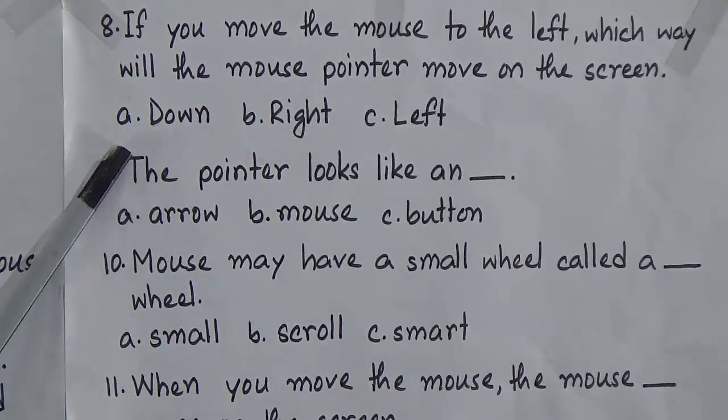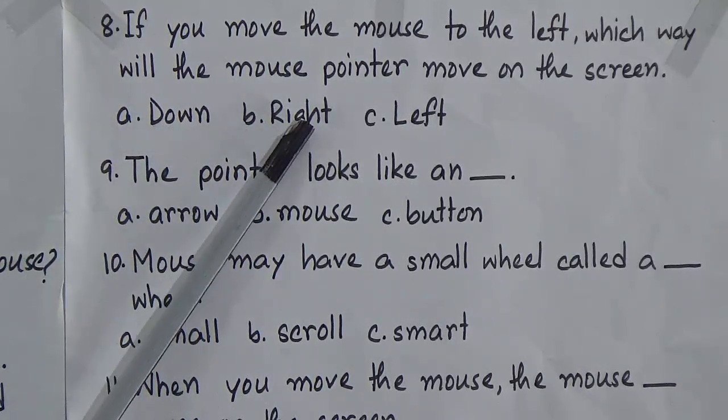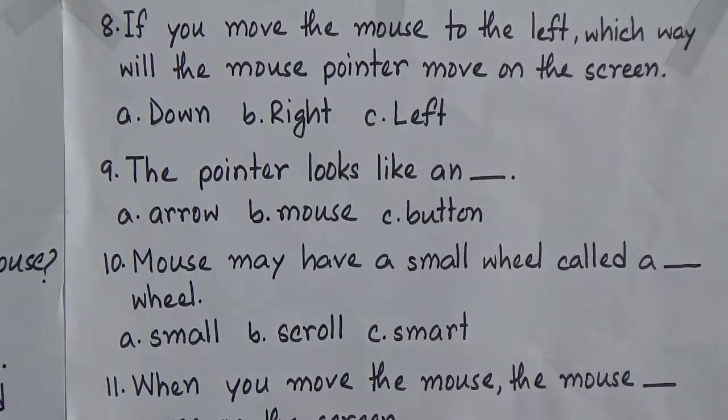So, all of you know the answer. Option, and okay, let's find it out. If you can't remember, option A, down. Option B, right. Option C, left. And now look at page number 28.